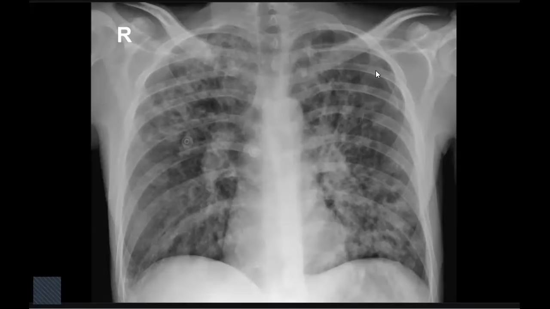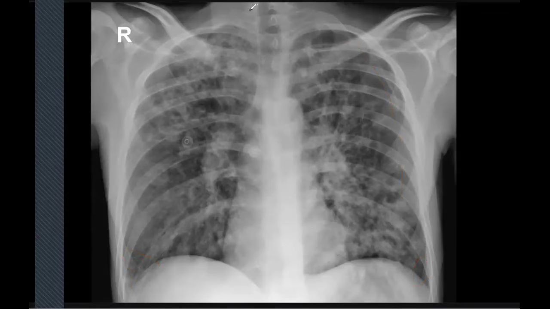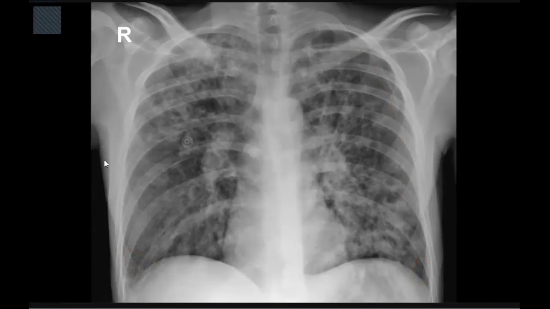You can see here the visceral pleural line on the left side, relatively sparing the lower lung zone. There is some obliteration on the right side. Heart and bones appear normal, so it is predominantly upper lung zone cystic lung disease.